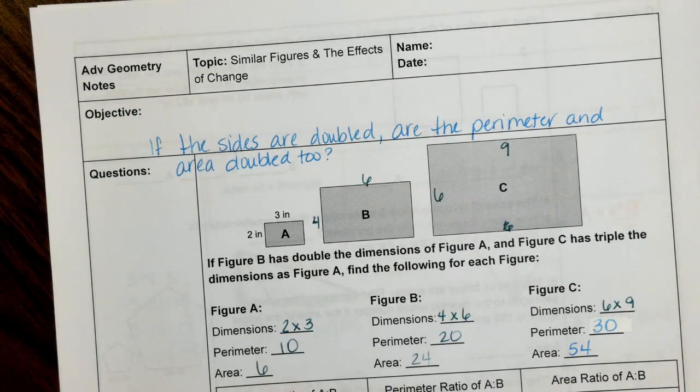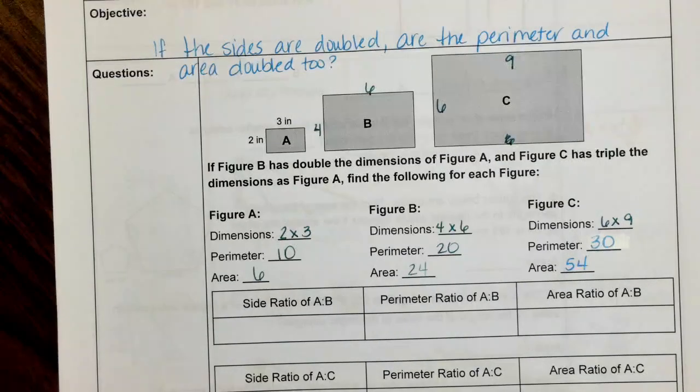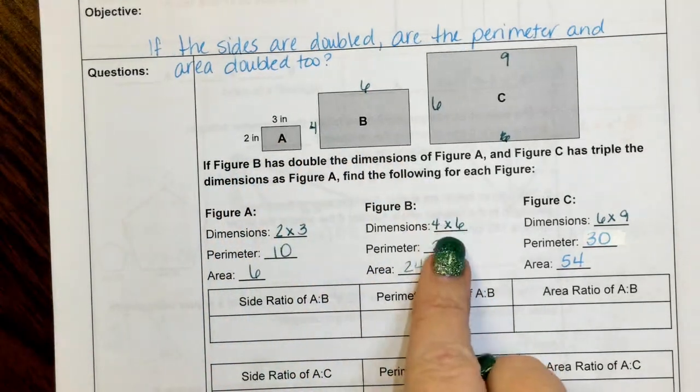All right, in this last section, we are going to discuss the topic of if the sides of a figure are doubled, are the perimeter and the area doubled too? So we're going to start here with just kind of a discovery activity. It says figure B has double the dimensions of figure A. So I went from 2 by 3 to 4 by 6.